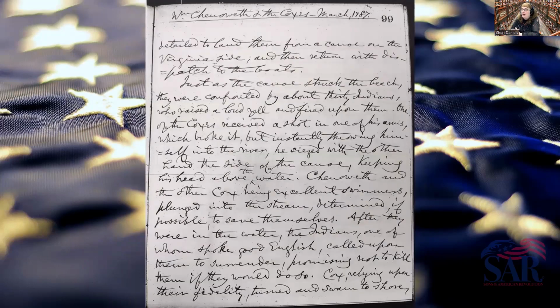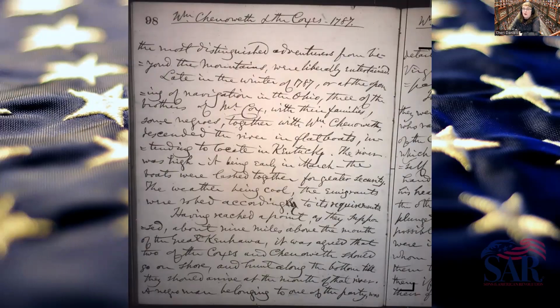So then as they struck beach, the location that it's giving me is about 9 miles above the mouth of the Great Kanawha. It was agreed that 2 of the Coxes and Chenoweth should go on shore and hunt along the bottom till they should arrive at the north of that river.